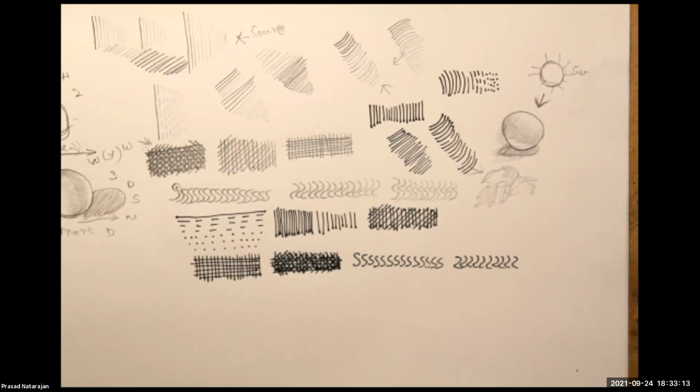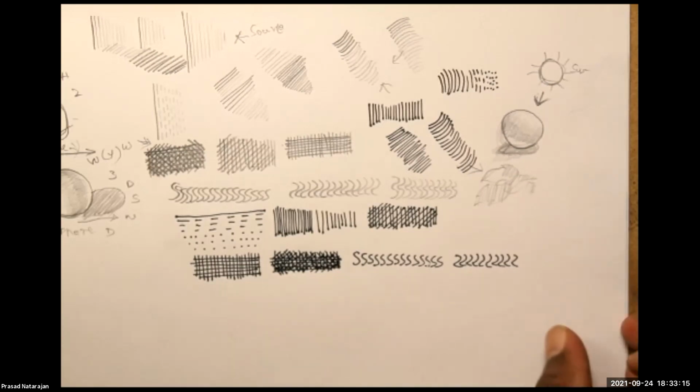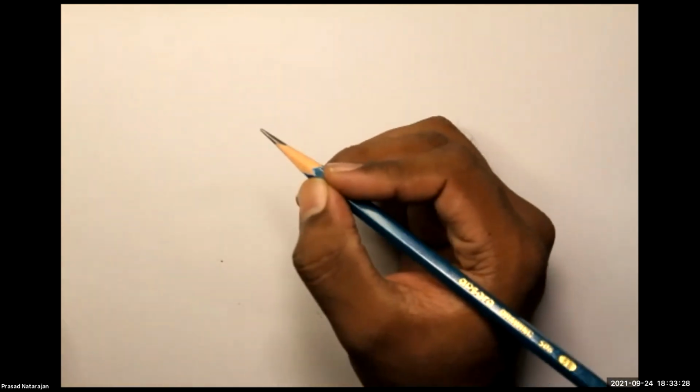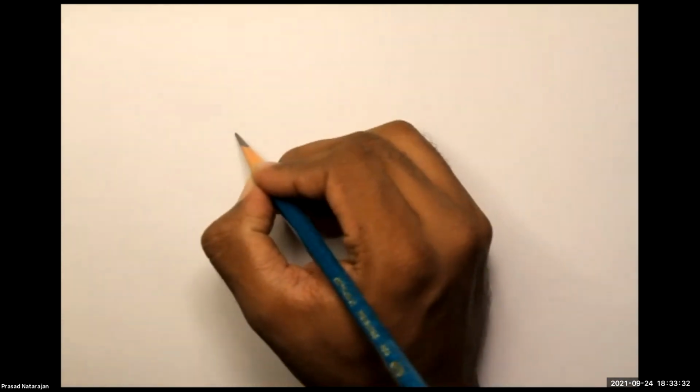So now let's go to the different kinds of grips. We'll be taking different kinds of grips, how we hold it, and I'll be showing it live also. So this is the traditional grip. Most of us have been using this from childhood. We can make intricate detail, a lot of control is there.